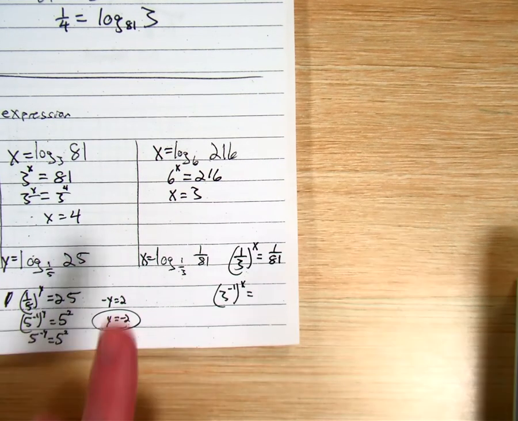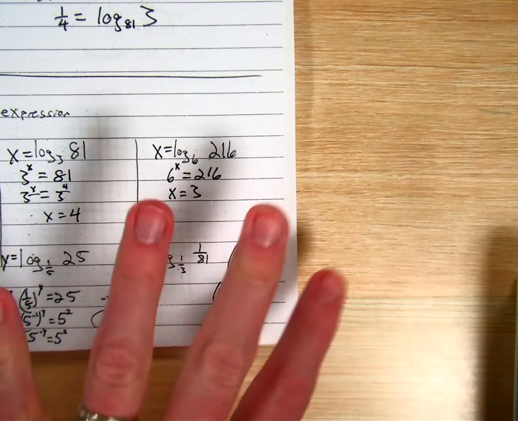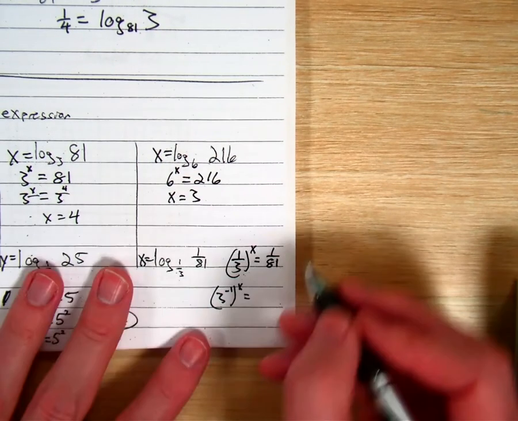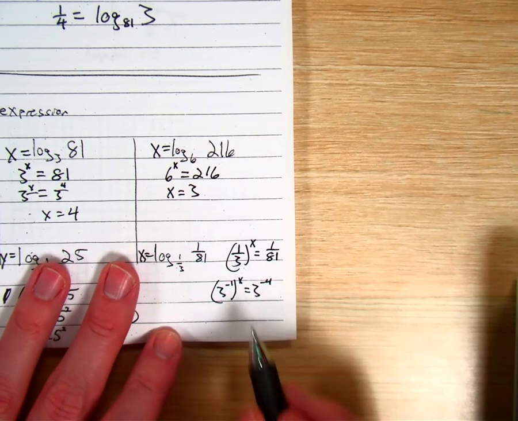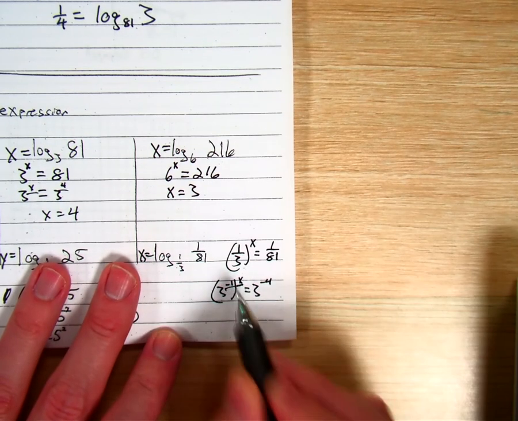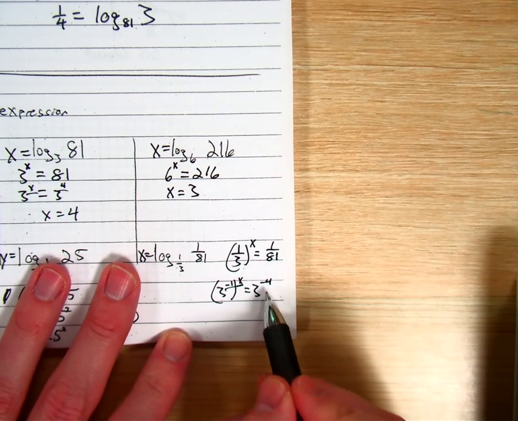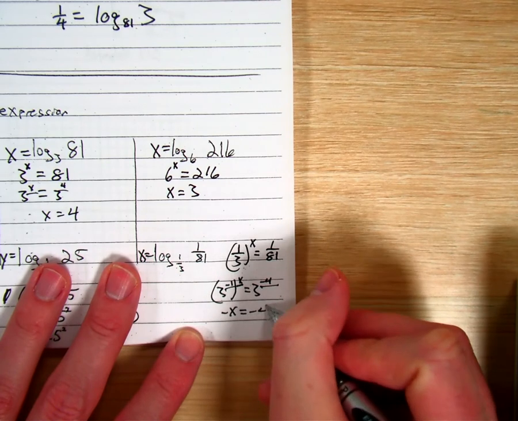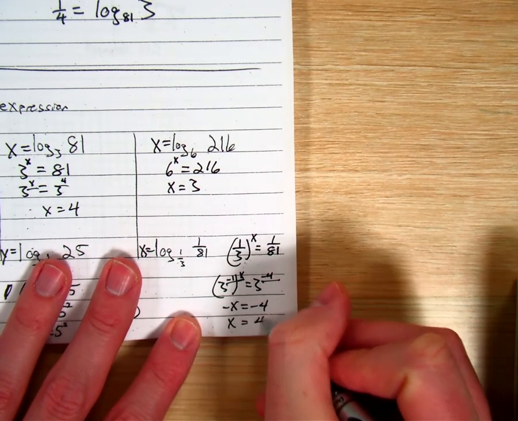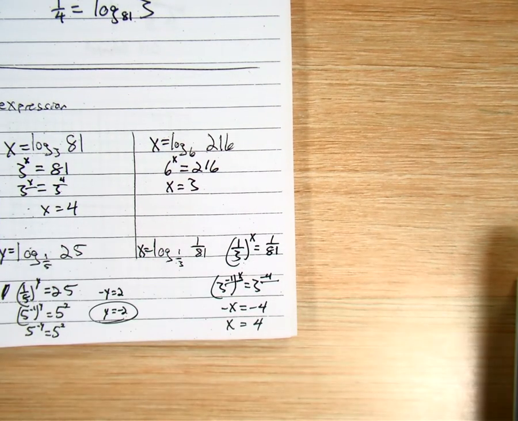X equals, let's see, 3, 9, 27, 81. So it's going to be 3 to the 4th, but it was upside down. So 3 to the negative 4th. And we're going to have negative 1 times x. So negative x equals negative 4. Positive x equals positive 4.